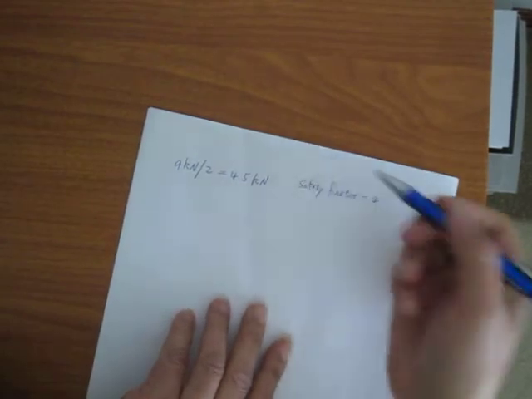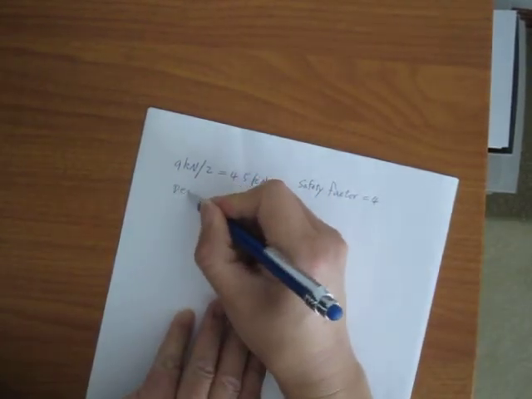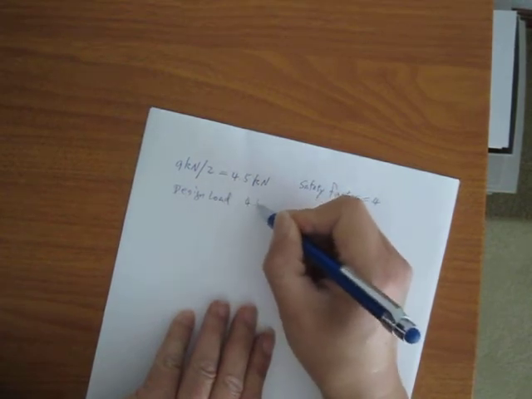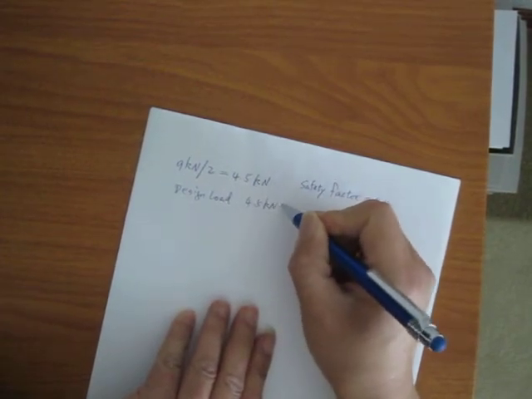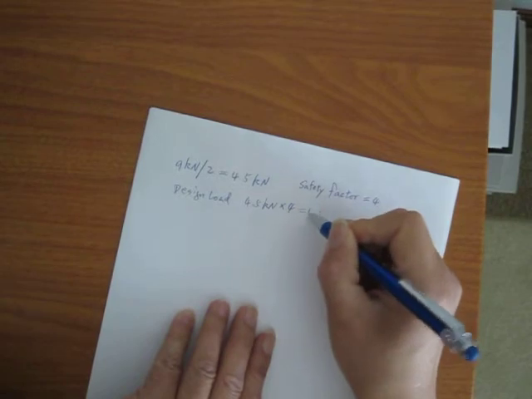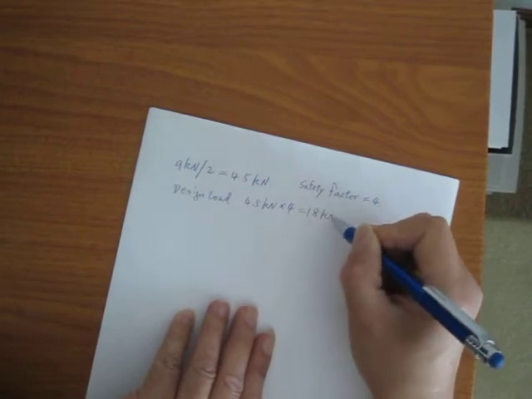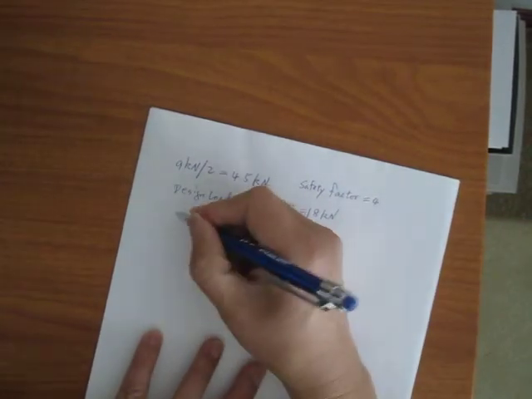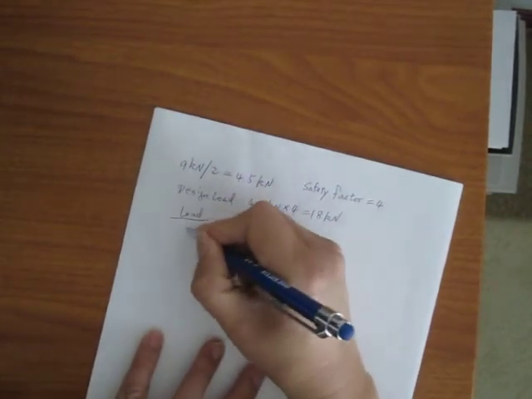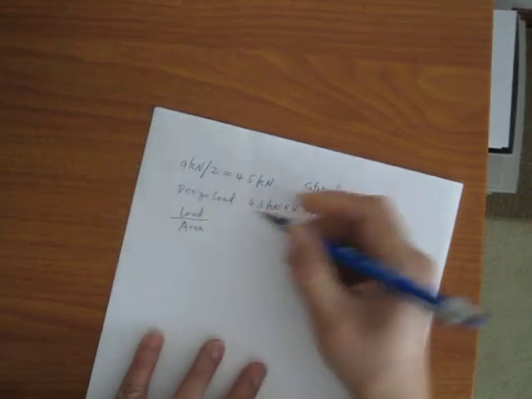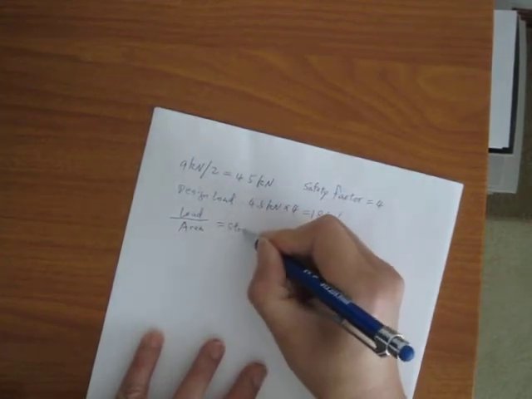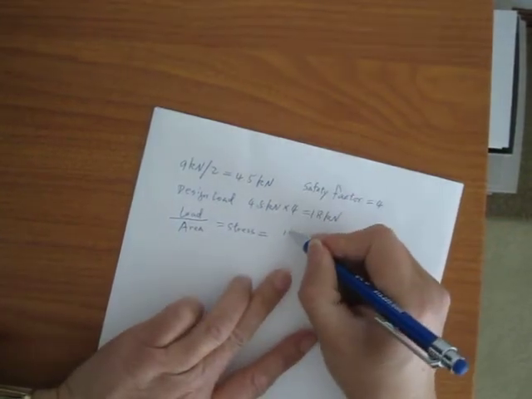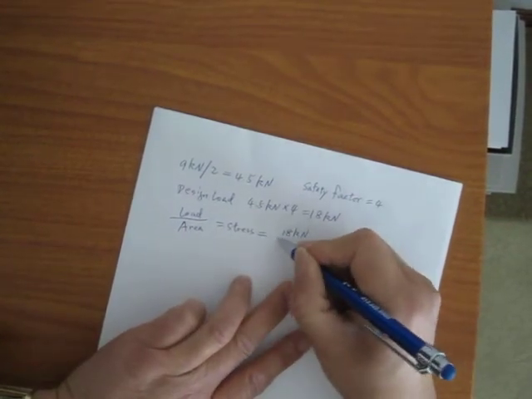So the design load will be 4.5 kilonewton times 4, equal to 18 kilonewton. And that's the load. Now load divided by area is going to be the stress. The load is 18 kilonewton divided by area.